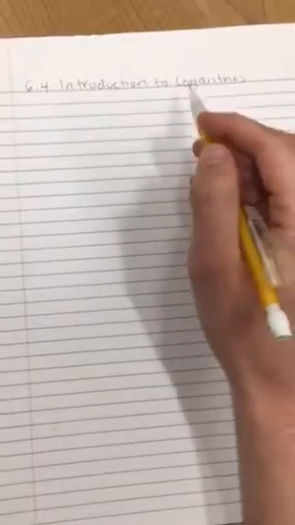All right, so hopefully you're ready to begin, and you're going to call this section 6.4, Introduction to Logarithms. Okay, so this word is logarithm. I think that should be a new word for you.